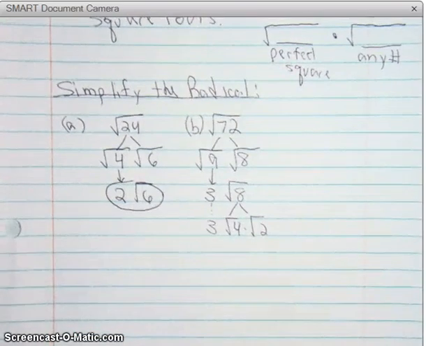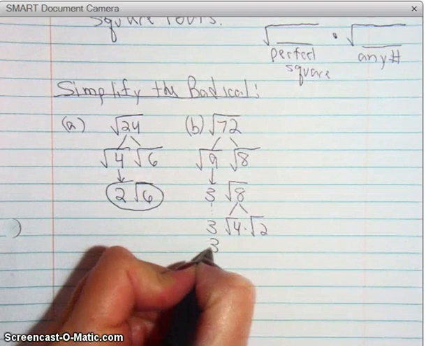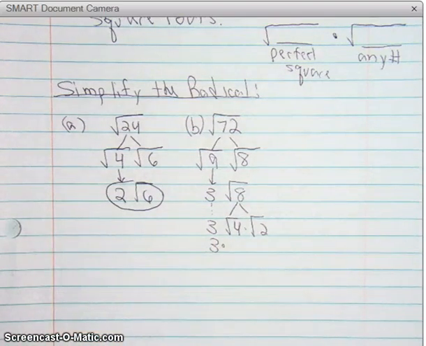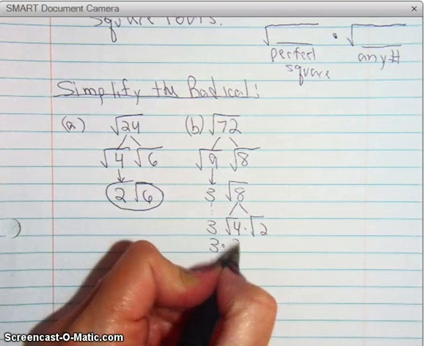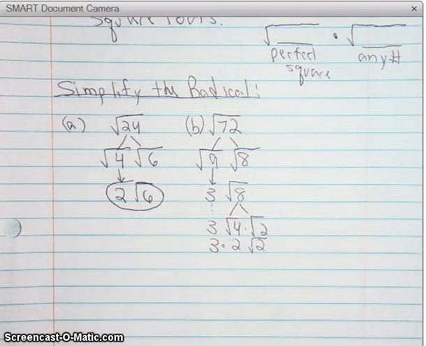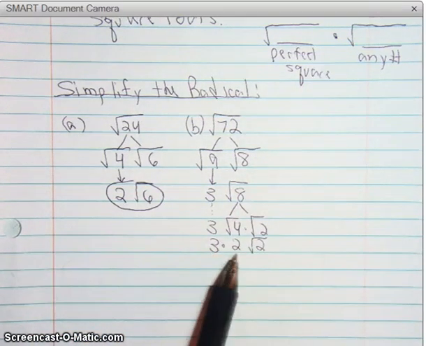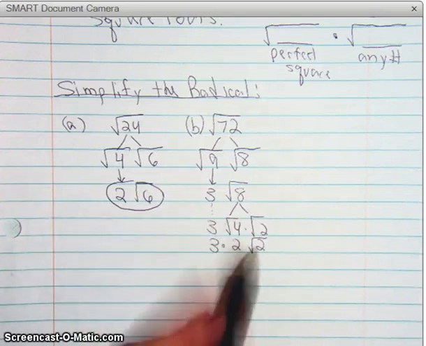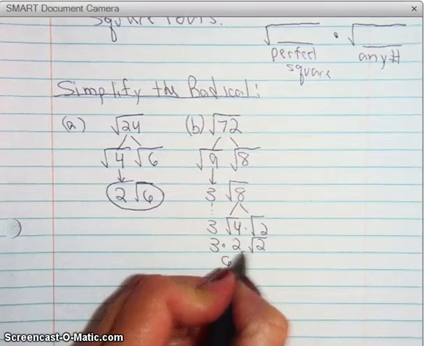So Max, on the elbow drill, what's the square root of 4? 2. And square root of 2 we can't do. Do you think we can multiply numbers that are out of the root? Yes, we can. We just can't multiply something out with something in. So we get 6 root 2.